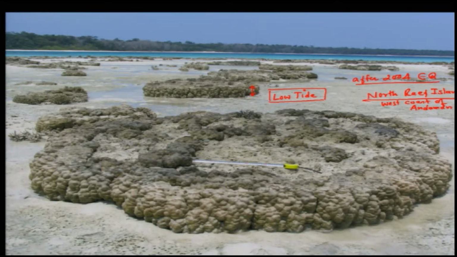So, this clearly suggests that there was some influence which resulted in a change in the water level, but the sea level during 2004 did not change. So, if this was not the case, then what was the reason for the corals getting exposed?